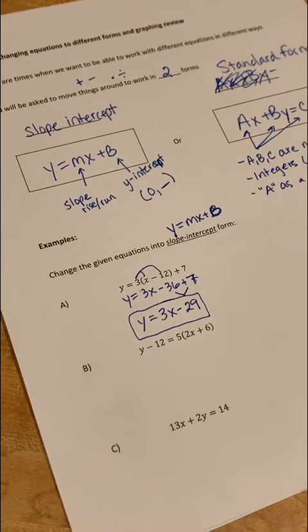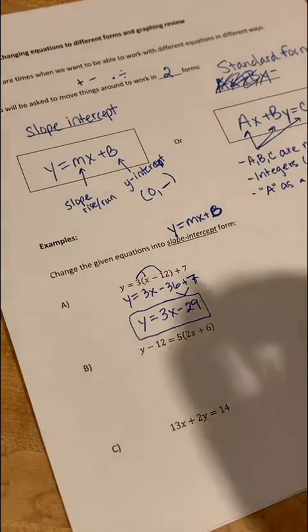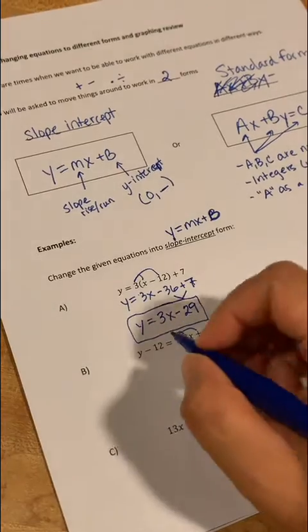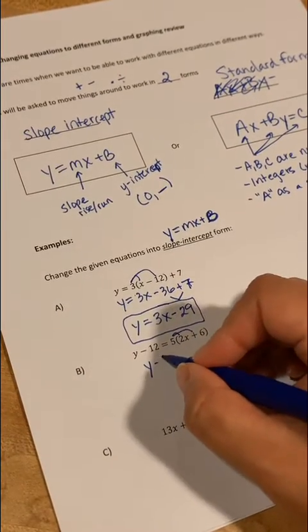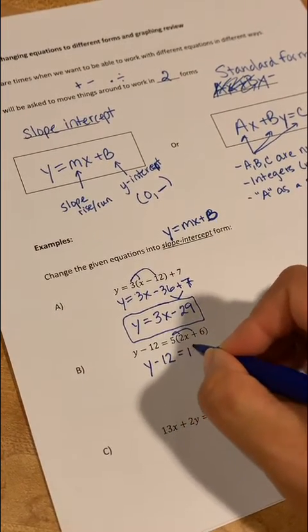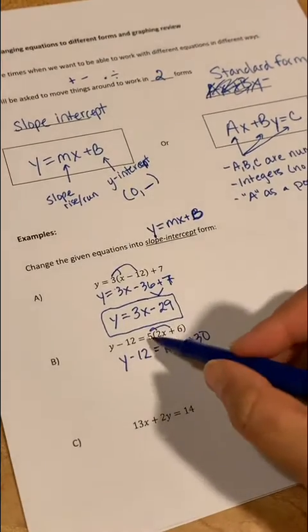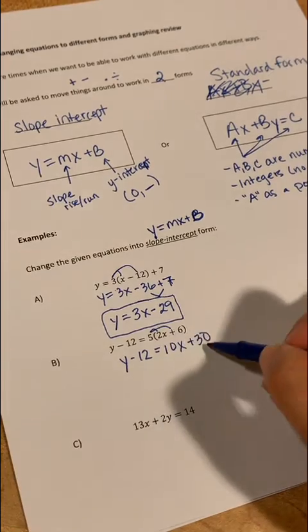When you look at the next one, it kind of starts out the same way. You have some distributing to do, and you also see probably you've moved a number like 12 over. We can do that. We've done that lots, different ways for different times. Okay, so I distribute first. I get 10x plus 30.